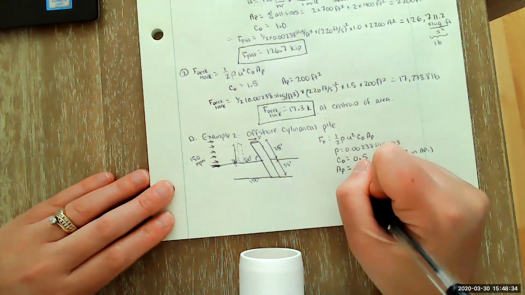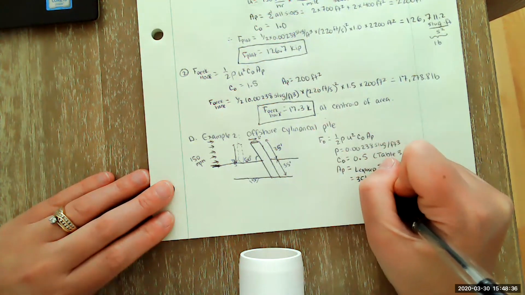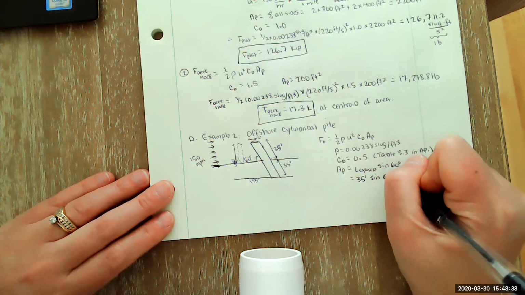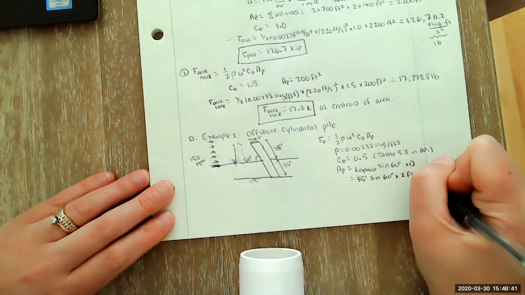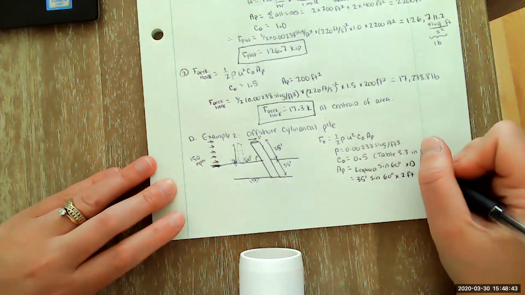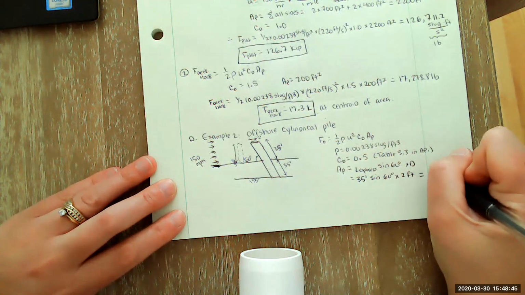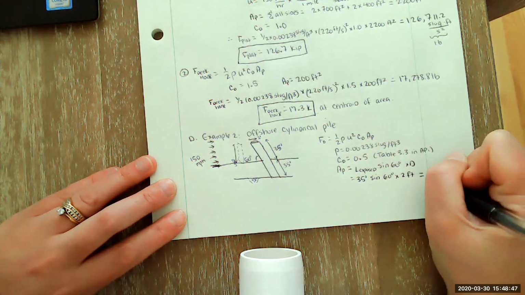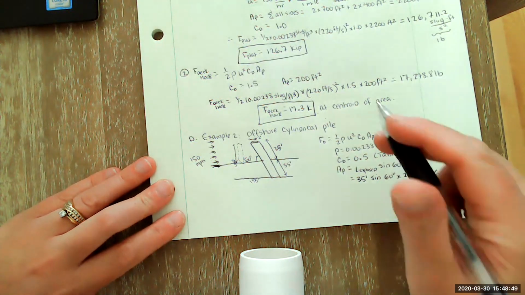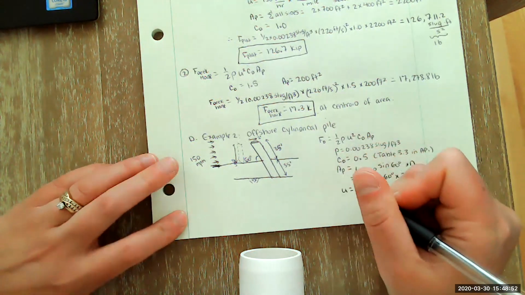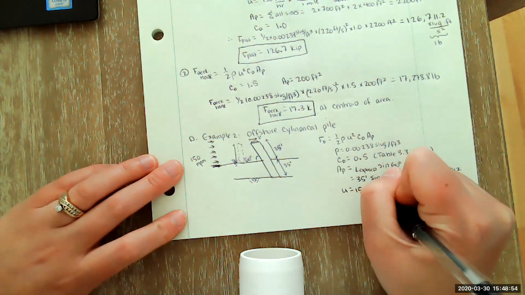So it's equal to 35 feet sine of 60 degrees times 2 feet, which is equal to 60.6 feet squared. And then lastly, my wind velocity U is 150 miles per hour.